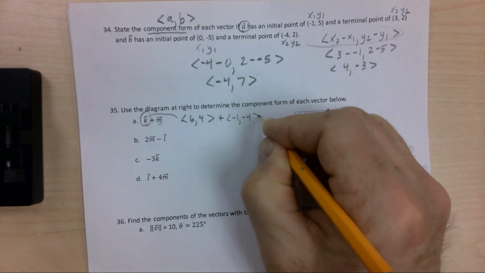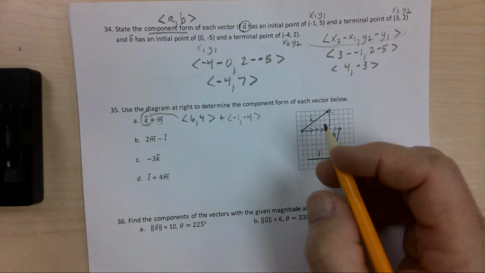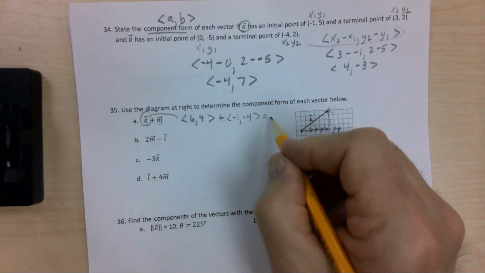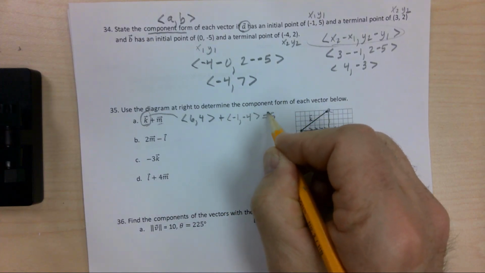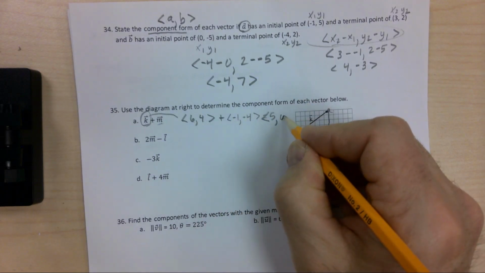Now, I'm showing you kind of a shortcut method. I'm going to show you what Kate the Great did here in a second. So now we just add individual parts. 6 plus negative 1 is 5. And 4 plus negative 4 is 0.